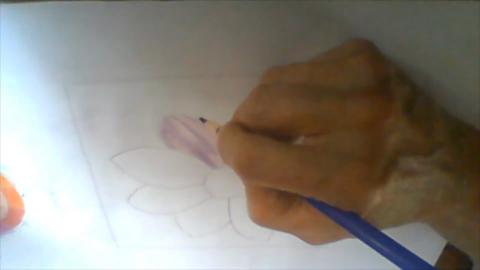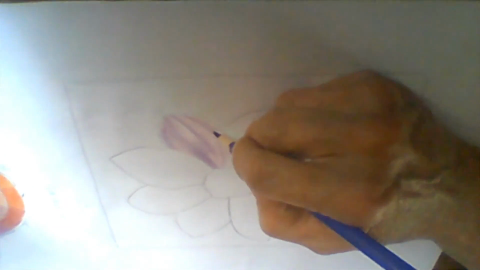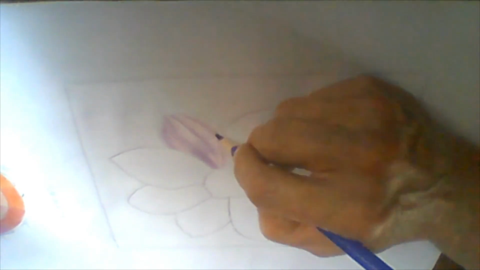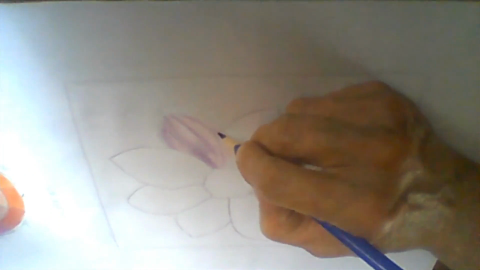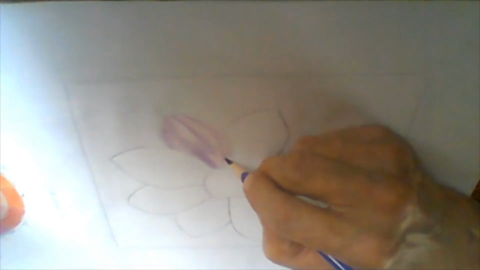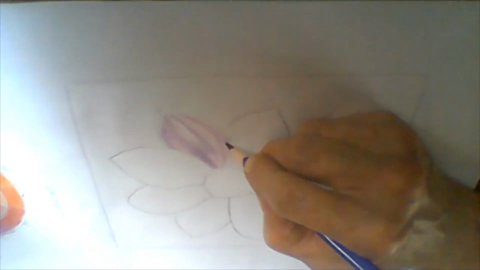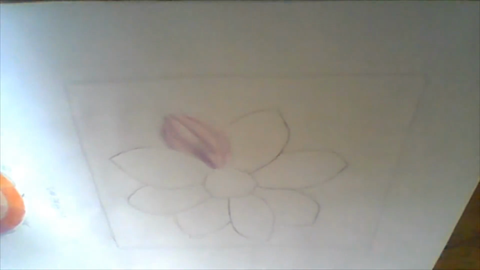Right, I think I've got that one now here. I must be careful on this side because this is where most of the highlight is. So there's not very much of the purple there. Right, so that's that.